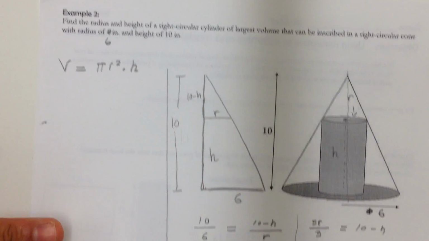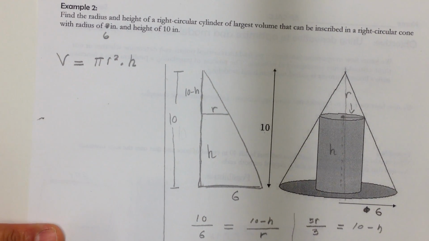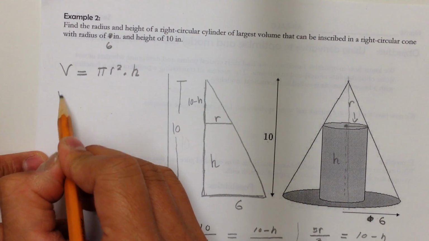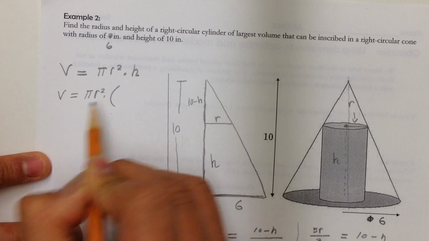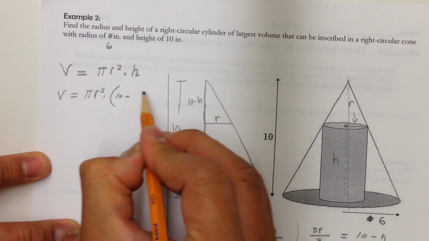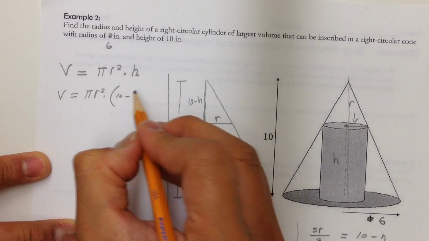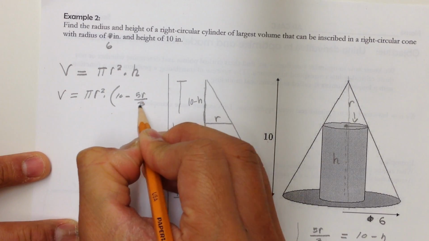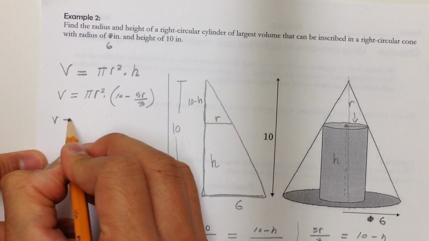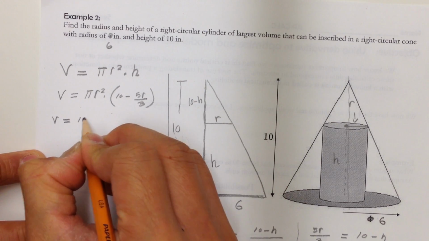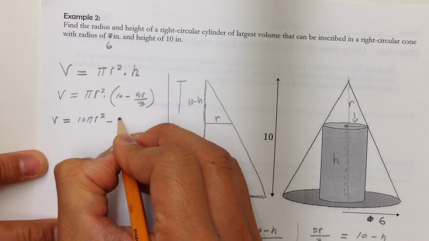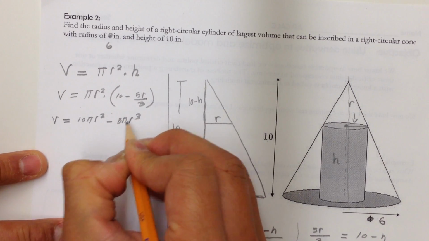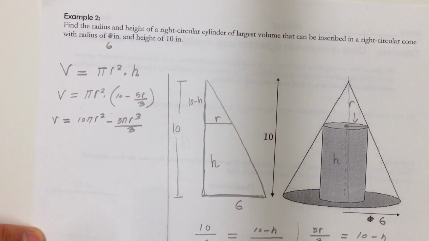So we plug that in there. The volume is equal to pi r squared times 10 minus 5r over 3. Distribute: 10 pi r squared minus 5 pi r cubed over 3.